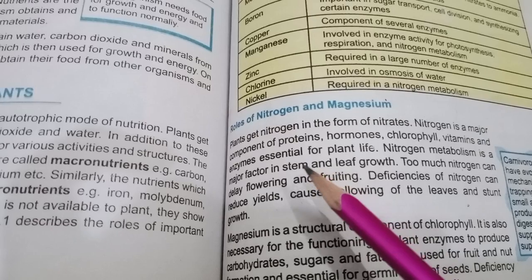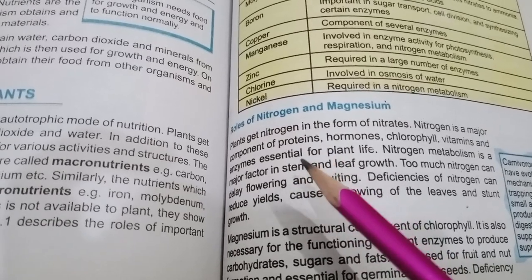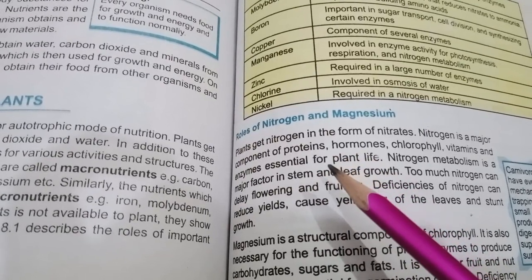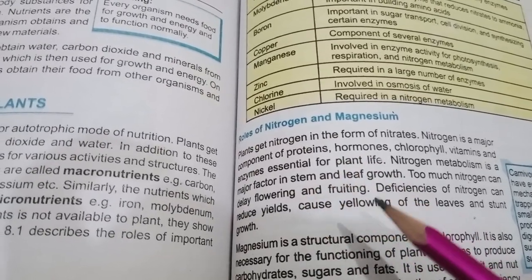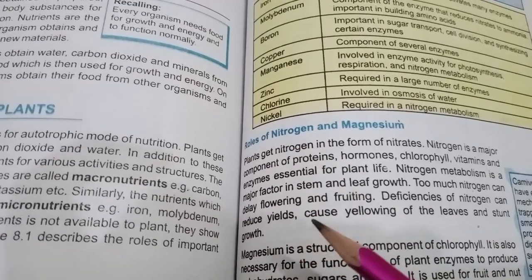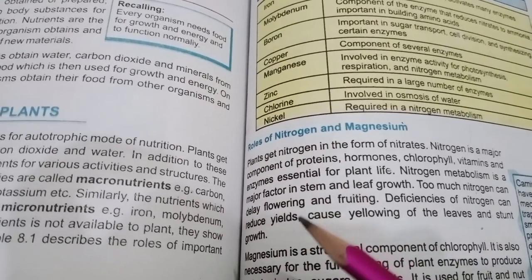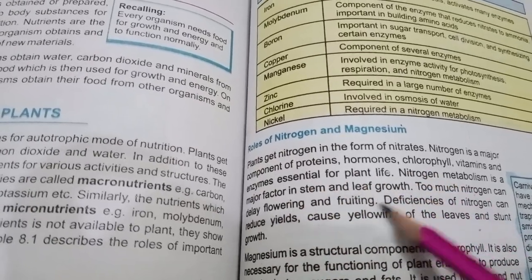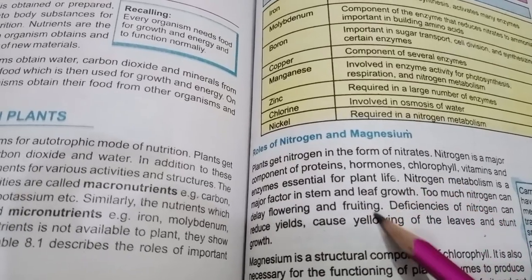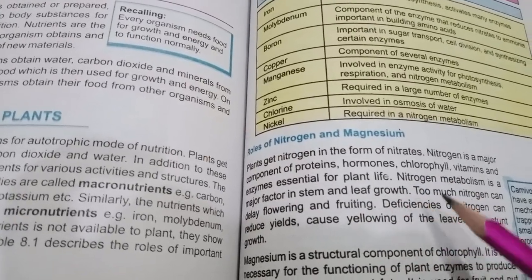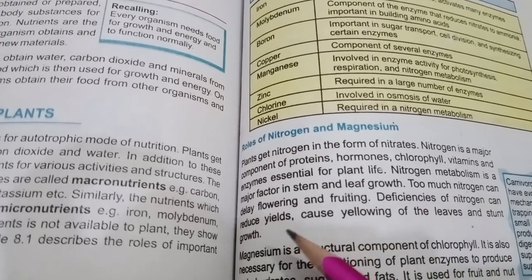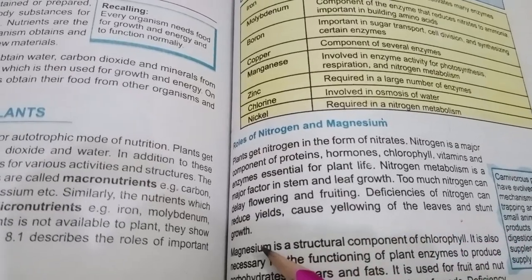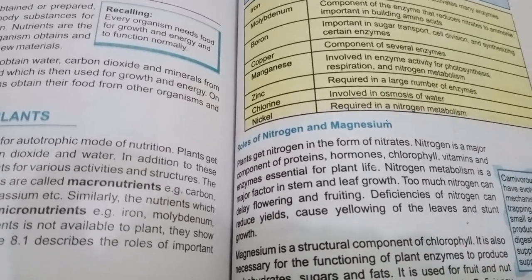As we know, nitrogen is very important for the plant, but excessive nitrogen is not good for the plant because it delays the flowering and the fruiting. It means the normal quantity of the nitrogen is necessary for the plant. The deficiency: if the normal quantity of the nitrogen decreases in the plant, the yield can be reduced, causing the yellowing of the leaves and the stunted growth. It means the growth of the plant is stopped.